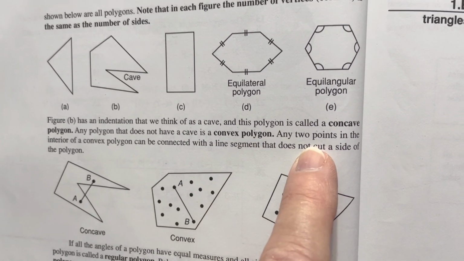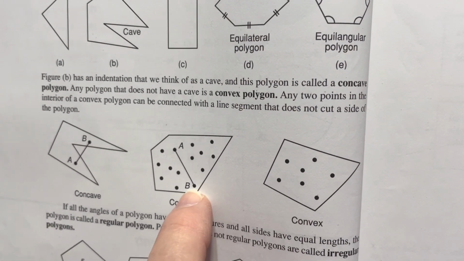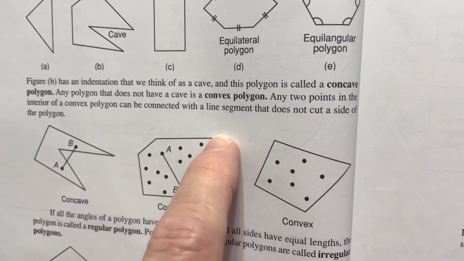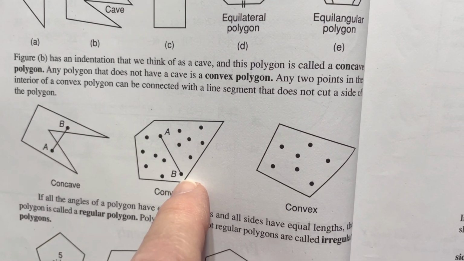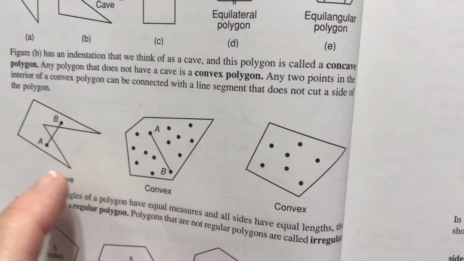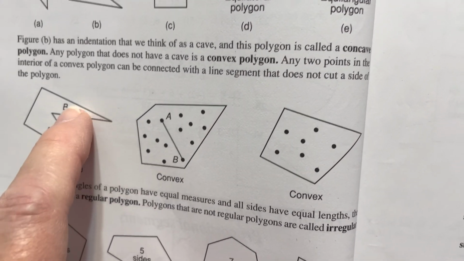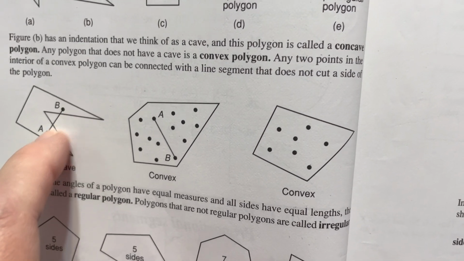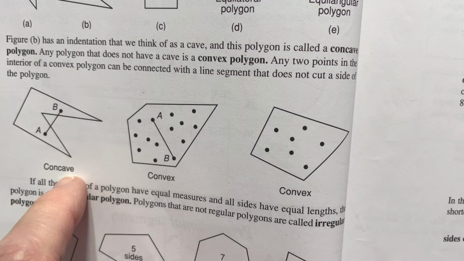Now we can tell that we have a convex polygon if between any 2 points anywhere on that polygon, we would never leave the figure to go outside. But you see here how I have point A and point B, and I would actually leave the figure to go outside if I drew a straight line in between them. That is concave. It has a little cave in it.